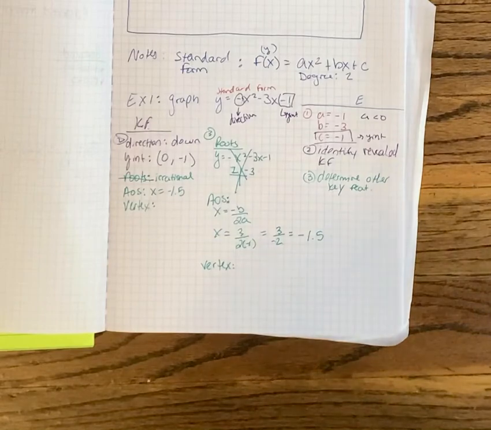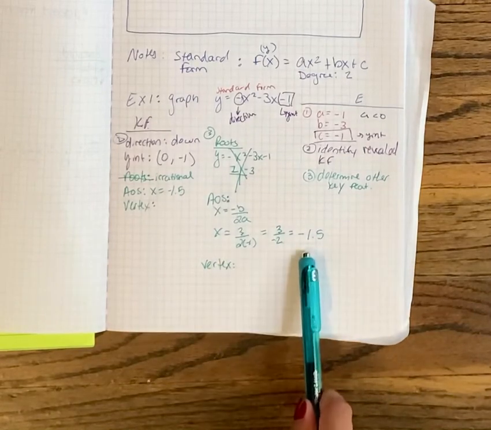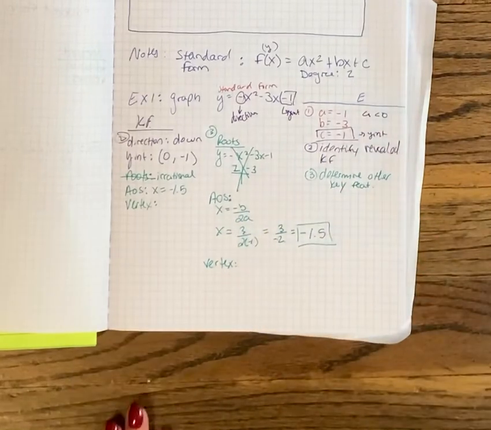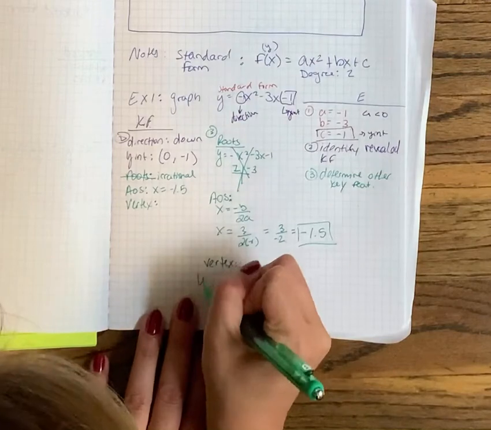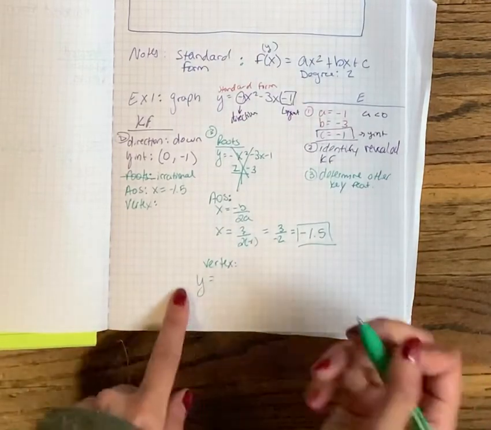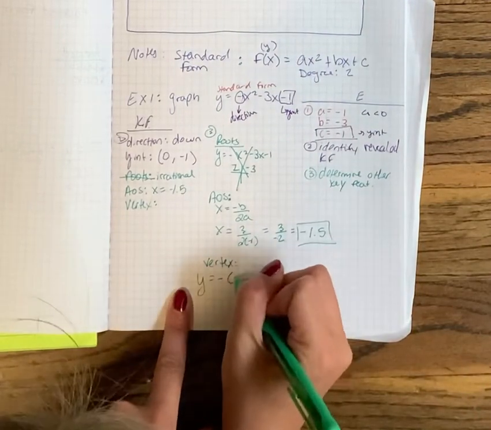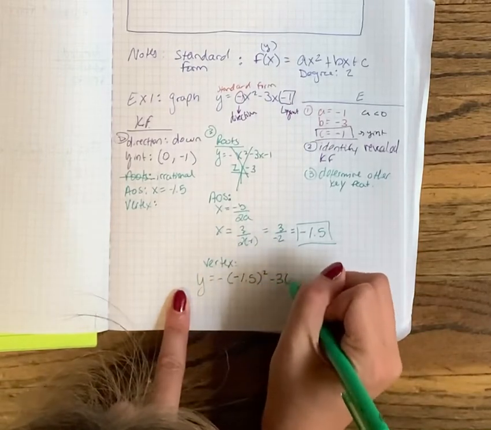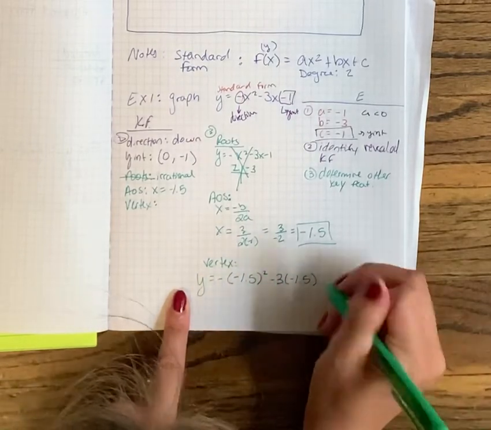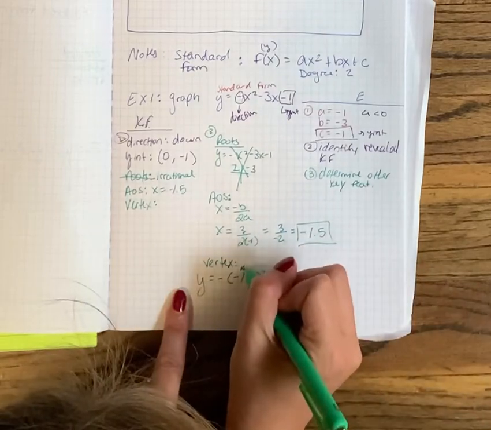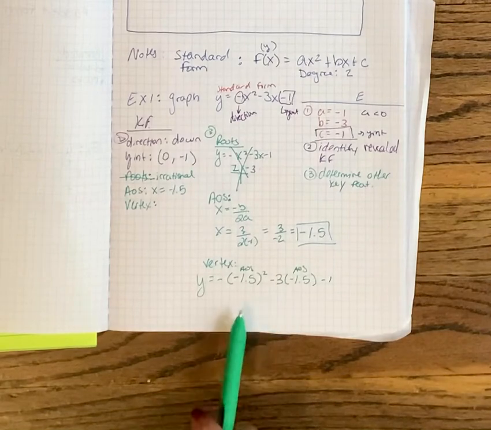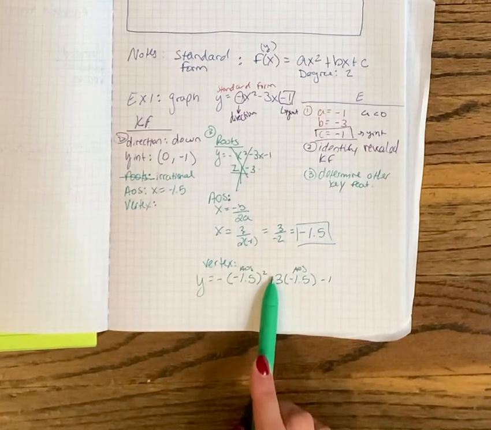To do that, I'm simply going to take my axis of symmetry, x equals negative 1.5, and substitute that into my equation for my vertex. So I'm going to have y equals, because I don't know what y is, but I know what x is, negative 1.5 squared minus 3 times negative 1.5 minus 1. And remember, this is the axis of symmetry. And now I'm just going to simplify this using GEMDA, so I know I'm going to do the exponent first.